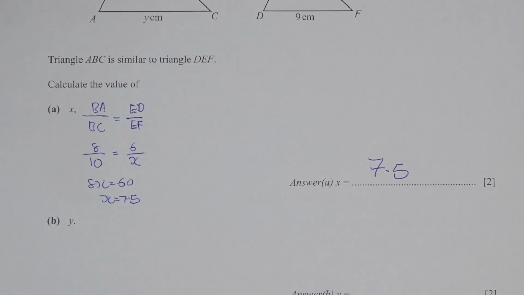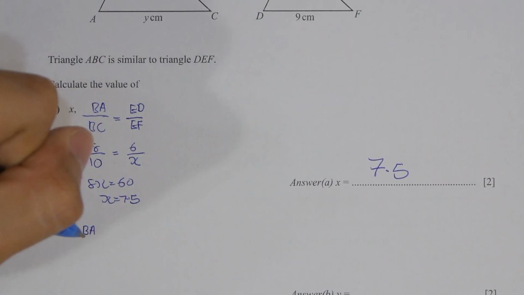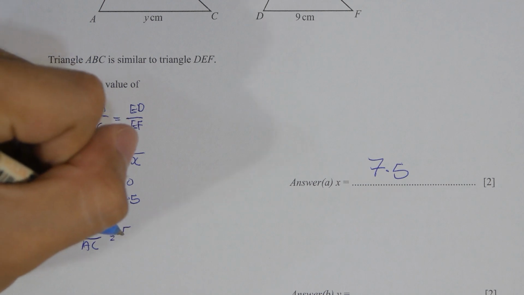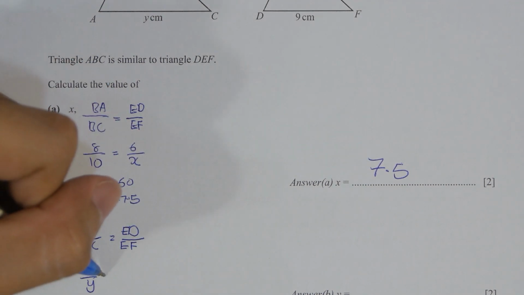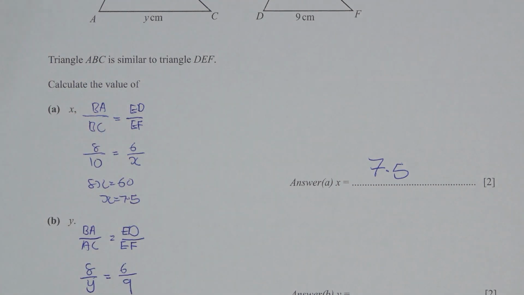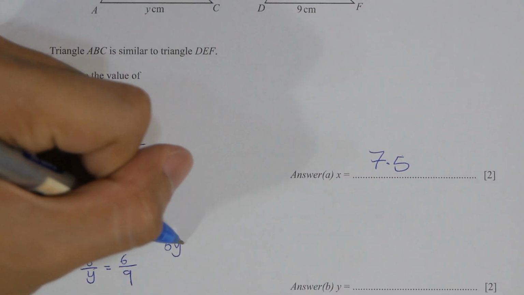Okay, same thing. For you to identify y, compare the same side. DF equals AC and also AB equals DE. So after you run the calculation, y will actually be equivalent to 12.